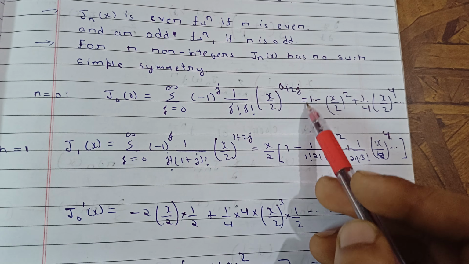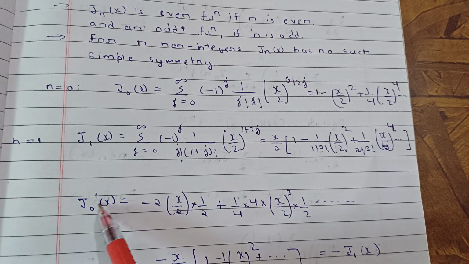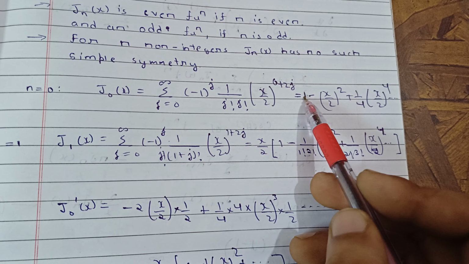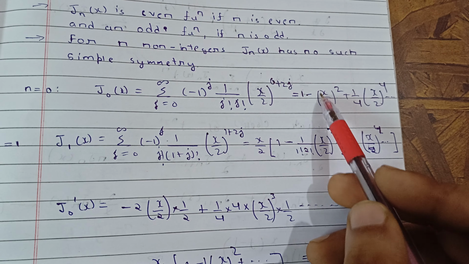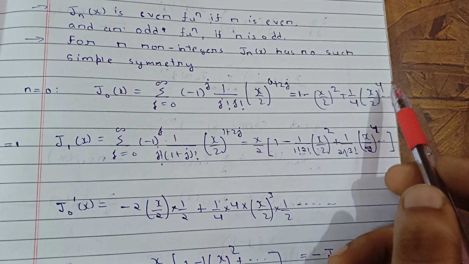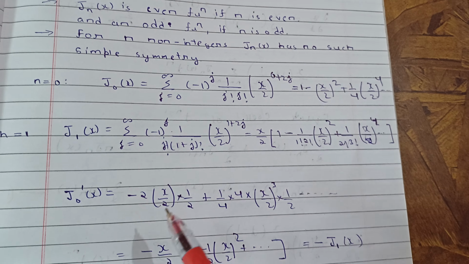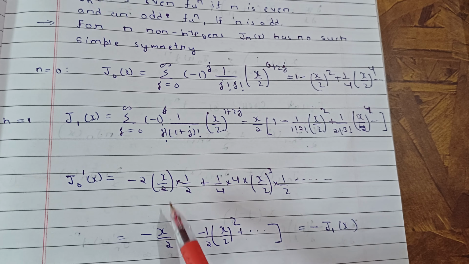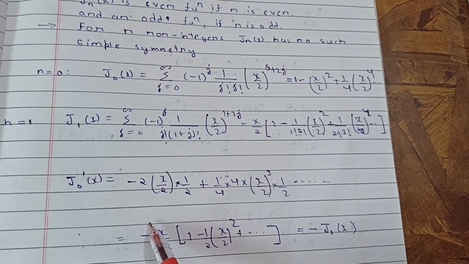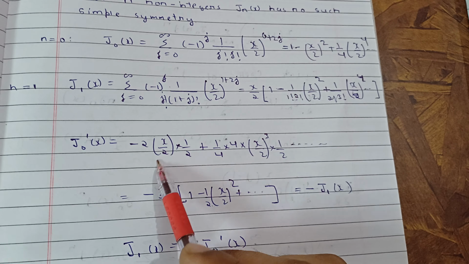Now let's take this J0 and differentiate this. So J0(x), what we will get? This will give you 0 here, then it will be minus 2x/2, and 1/2 will be outside. You know how to differentiate. Then differentiate this and this. So you will get a series again for J0'(x). Now take the x/2 common out of here. Let's take the minus x/2 outside.